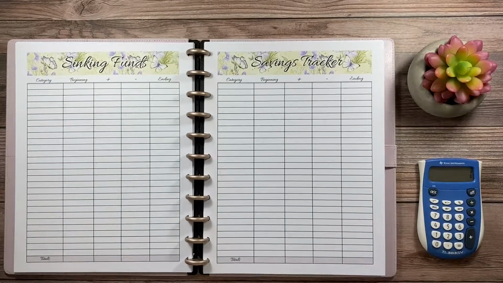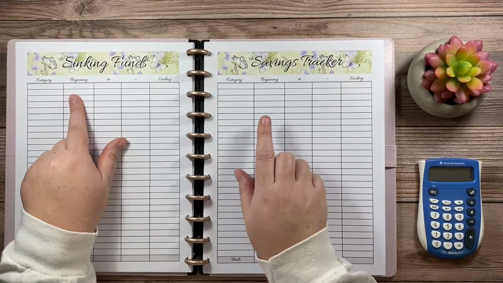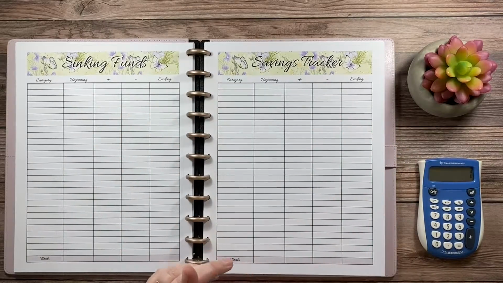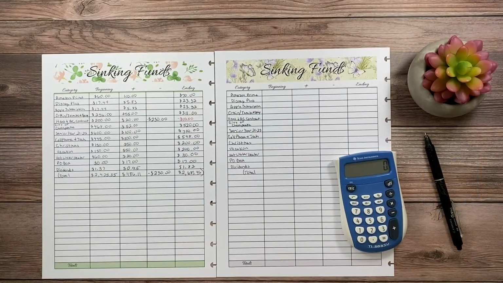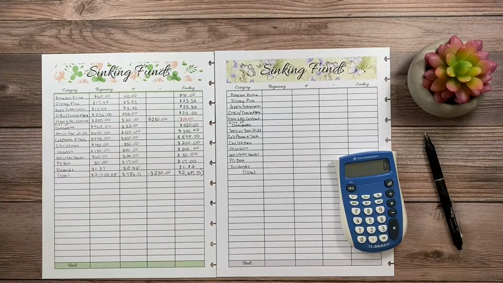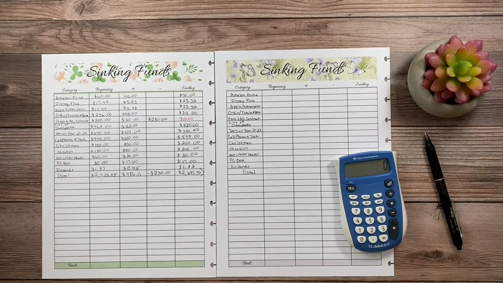So what I'm going to do is fill in my categories off screen and get that all set up, and then we'll fill in the amounts, the beginnings, from our March sinking funds and savings tracker, and get everything set up and ready for the month of April. I'm excited to do this, and I will be right back. Okay, I am back. So I have March's sinking funds budget sheet here. I have my sinking funds budget sheet for April, and let's dive right in.